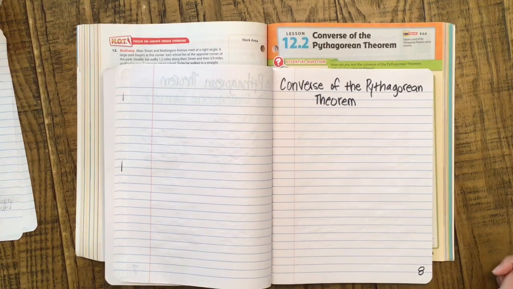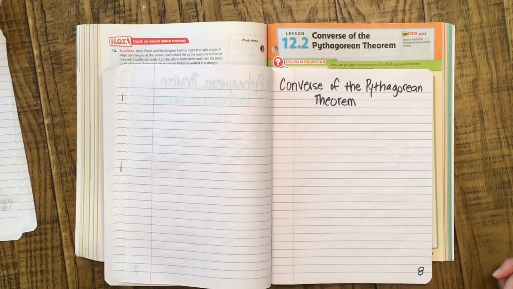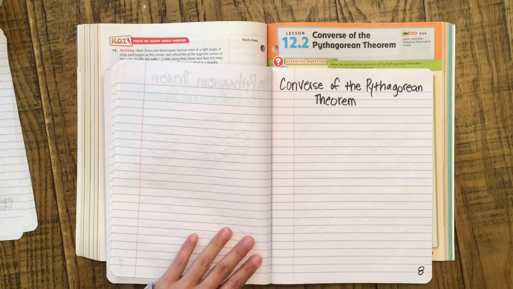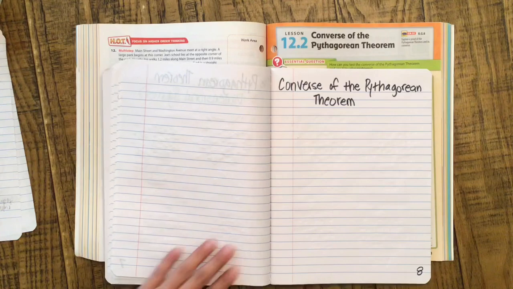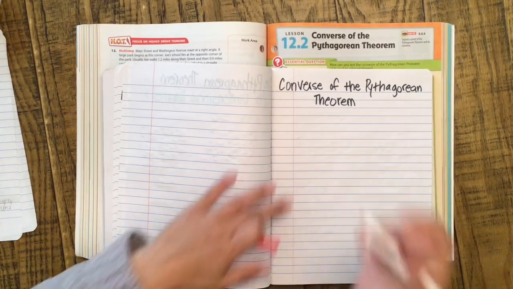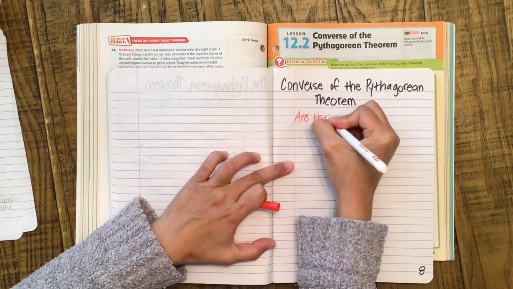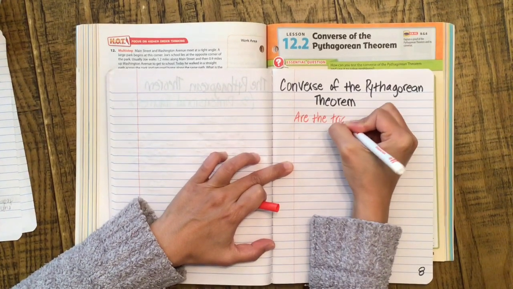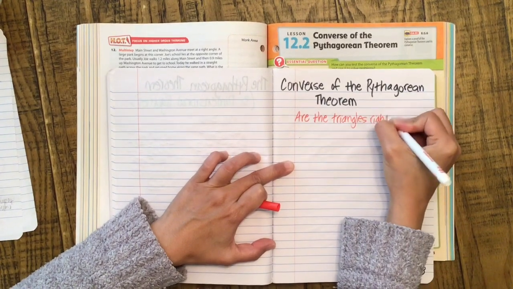So far for the Pythagorean theorem, we have been using it to find a missing side length. For today's lesson, we know the lengths of the sides, and the question is: is it a right triangle? That is our question. Are the triangles right triangles?